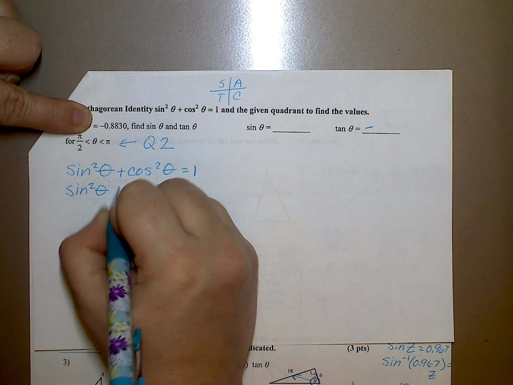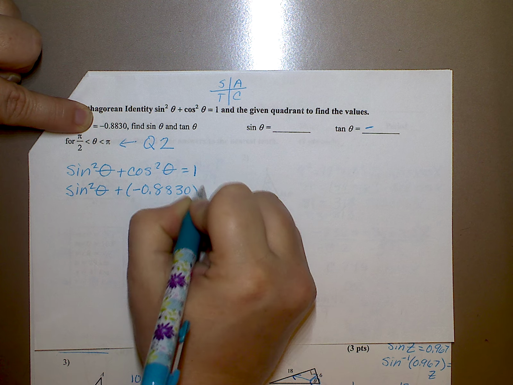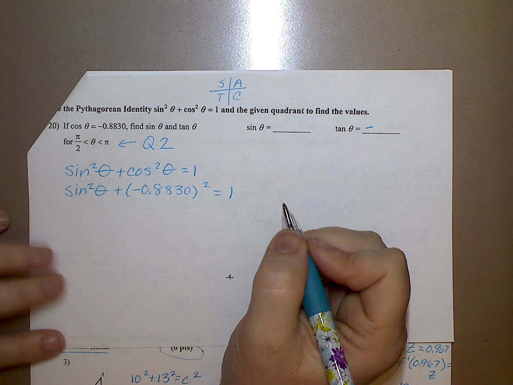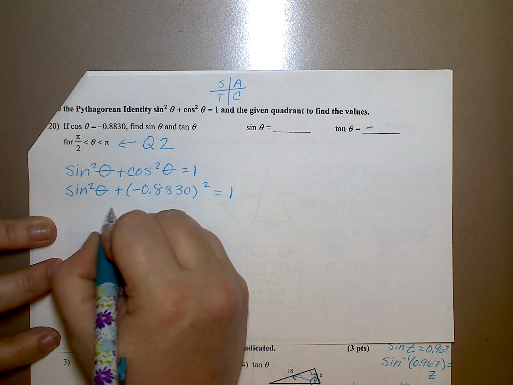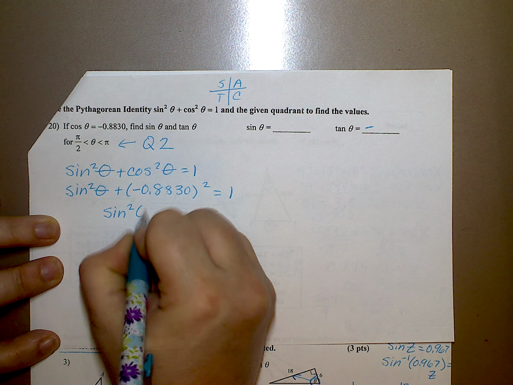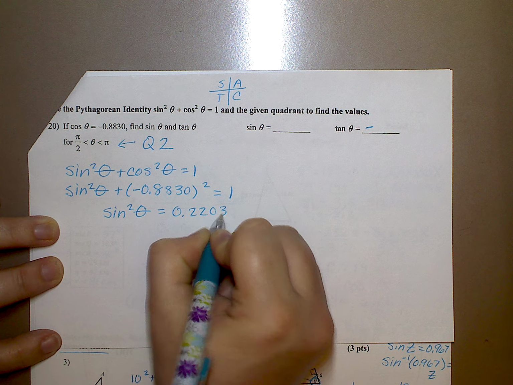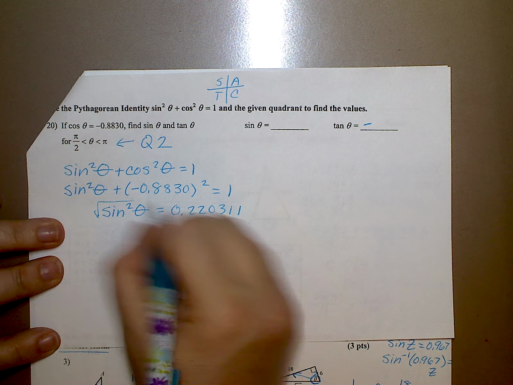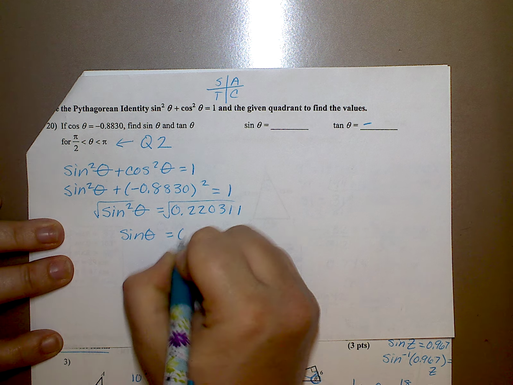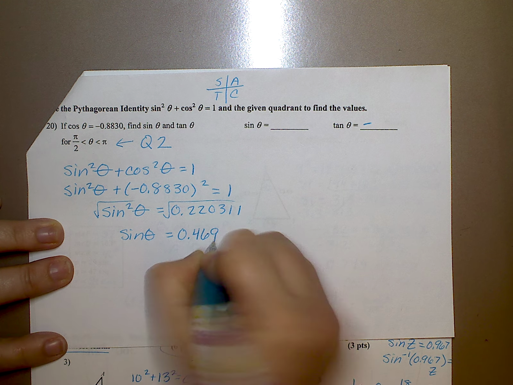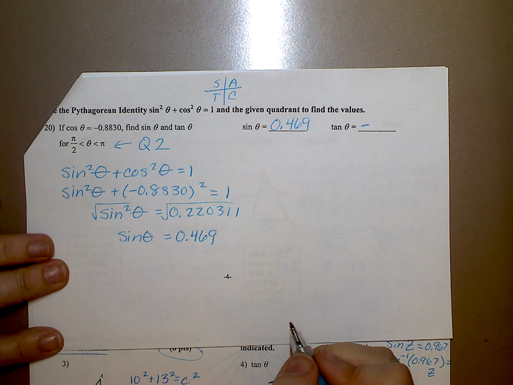I'm going to put in negative 0.8830 squared equals 1. Well, I can go ahead and take this, square it, and subtract it from 1. And that leaves me with sine squared theta equals 0.220311, etc. Square root both of those, and I get sine of theta equal to 0.469. So that's what I put in there. If you got that right, you got 2 extra credit points.